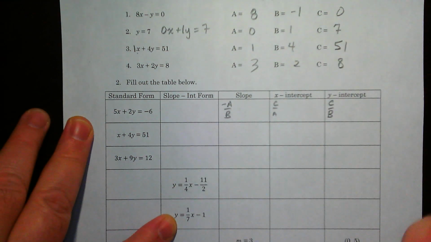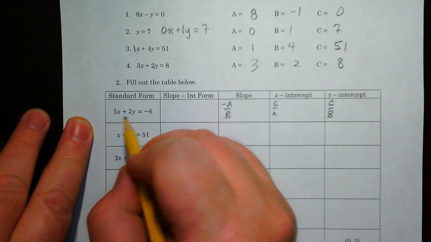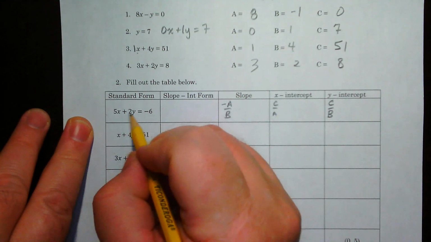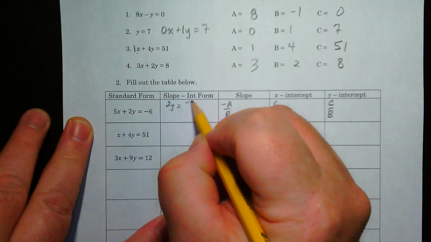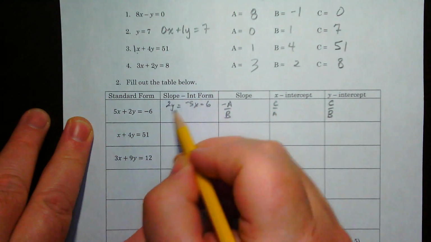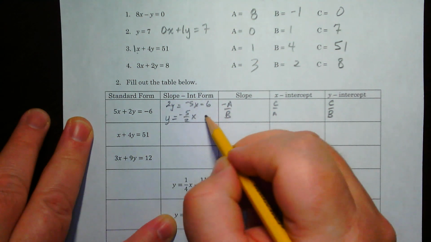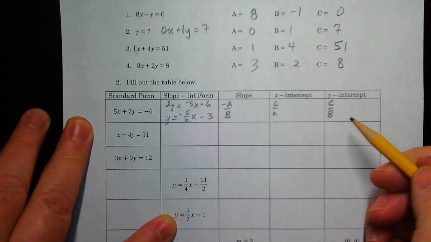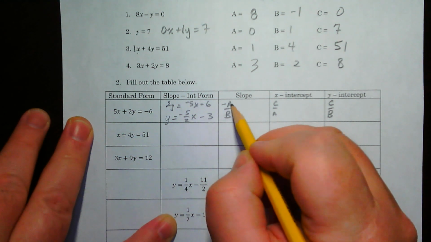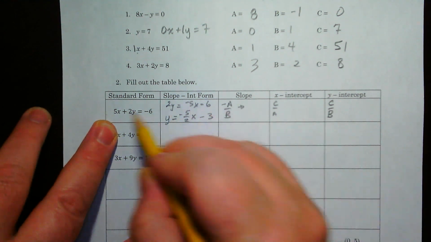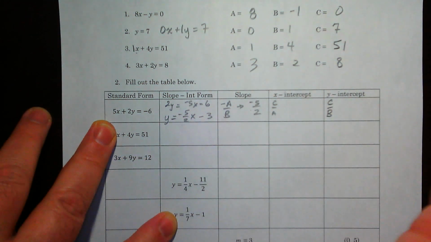We learned that earlier. So anyway, to get this into slope-intercept form, we have to subtract 5x from both sides. So we get 2y equals negative 5x minus 6. And then we'd have to divide by 2. So y equals negative 5 over 2 x minus 3. It looks like our slope, we can tell right here, is negative 5 over 2. Let's see if that works for here: negative a over b. Yep, 5 over 2, that's consistent.